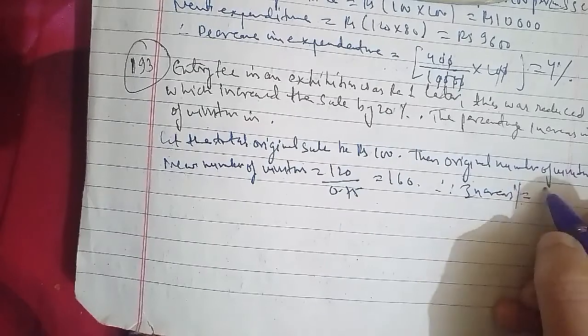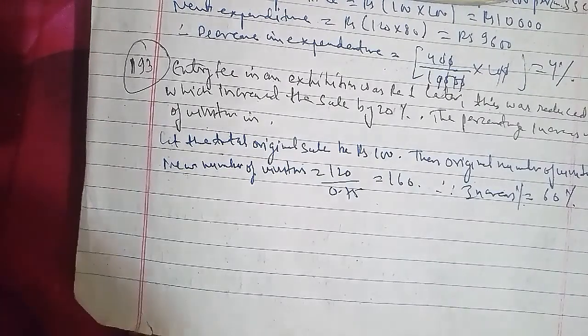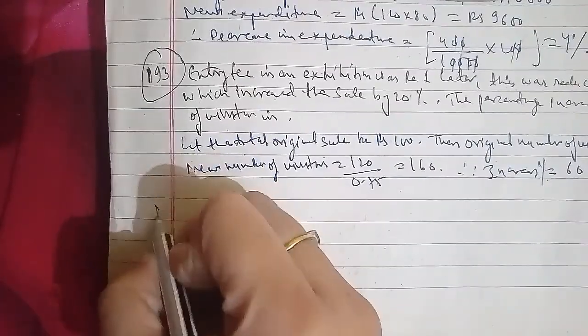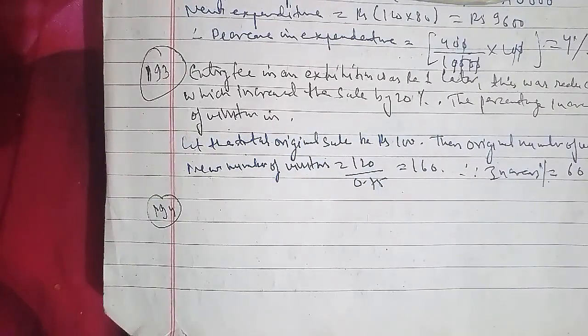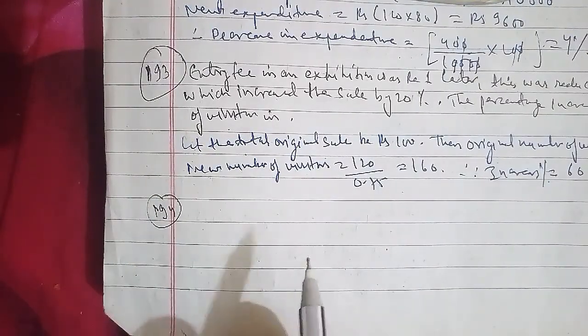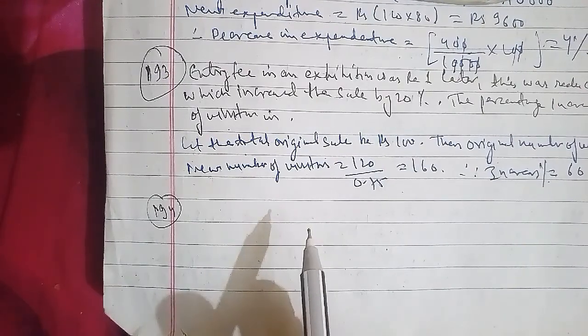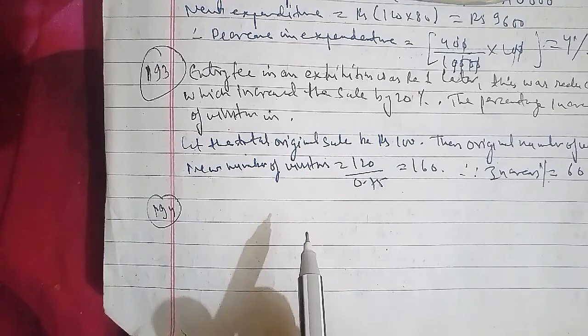We'll go ahead for the next question, the 194th question of the session. The income of a broker remains unchanged though the rate of commission is increased from 4% to 5%. The percentage of slump in business is: the options we have are 1%, 8%, 20% and 80%.